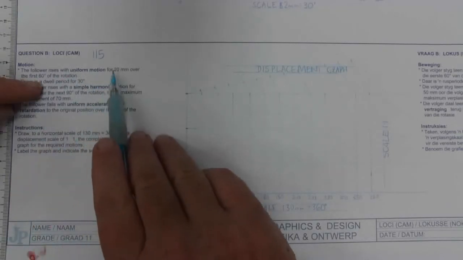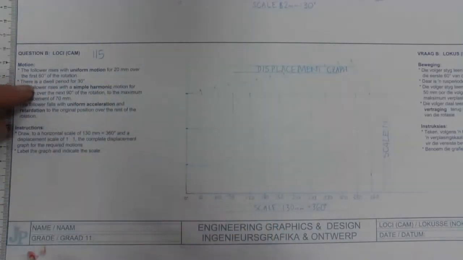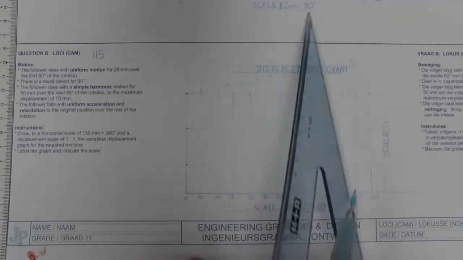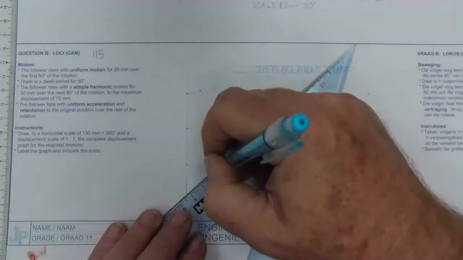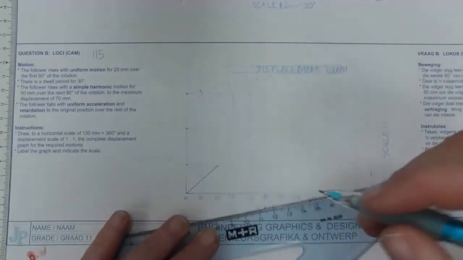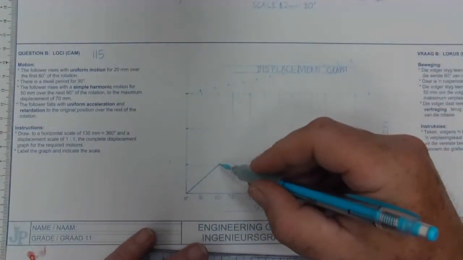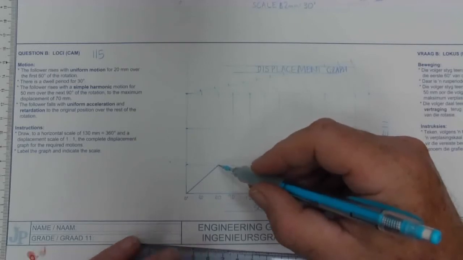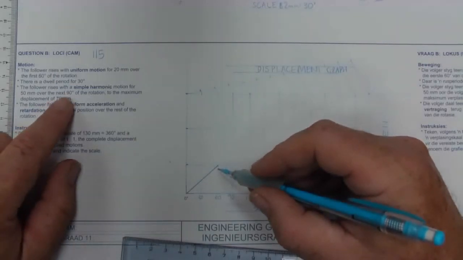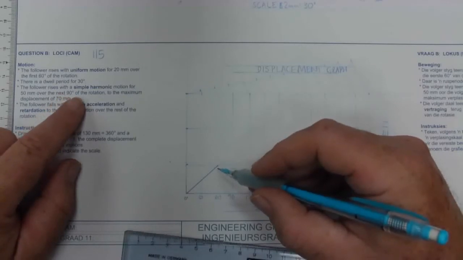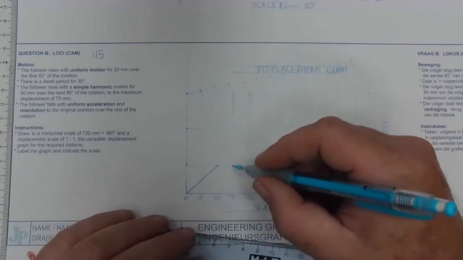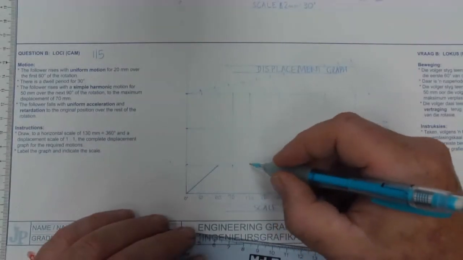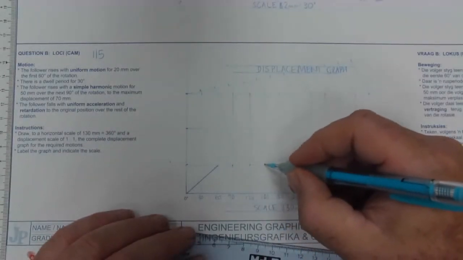The follower rises 20 mils over the first 60. There was my height of 20 at 60. Then it says over the next 90 degrees of rotation, it rises 50. So there's 30, 60, 90.